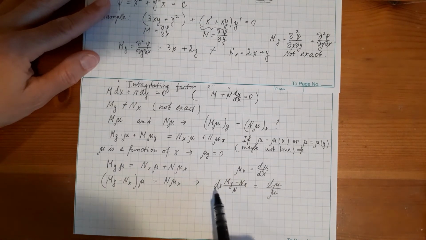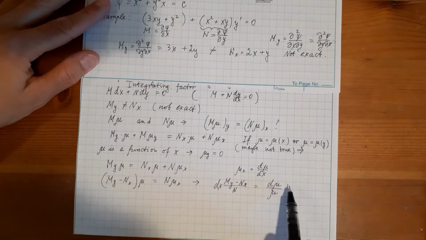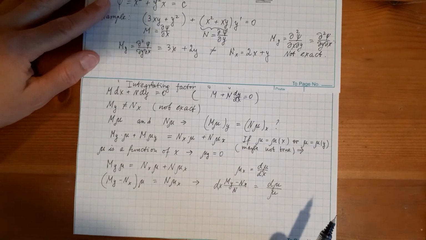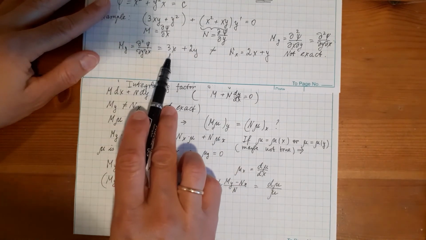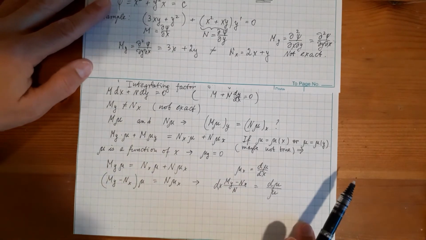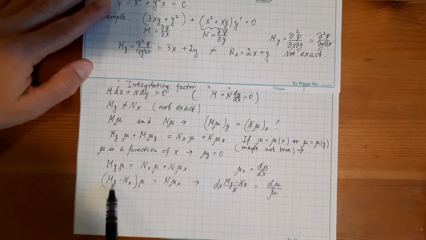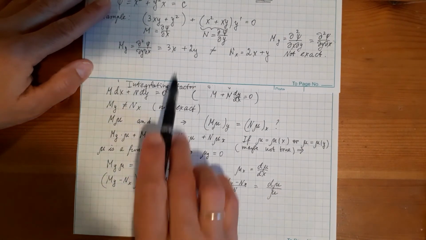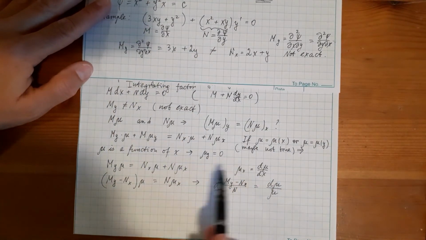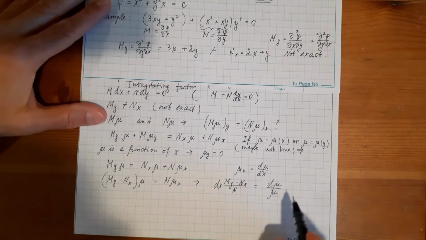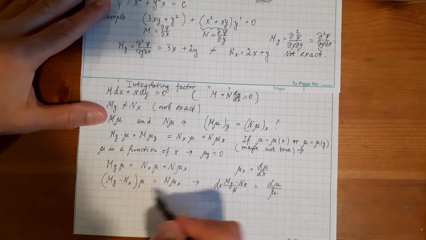We can integrate it, right? Get this ln, like a normal integrating factor, and get some function. Let's check if it's going to work in this case. It's probably not going to work, but who knows. I'm going to consider this example. We already calculated M, My, and Nx, and we know these numbers. We just need to plug everything into this equation and see if mu is going to give us anything nice.